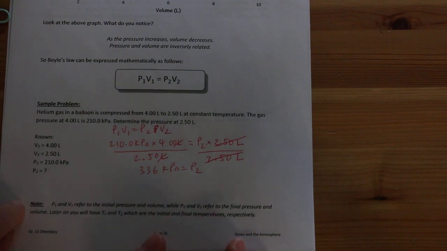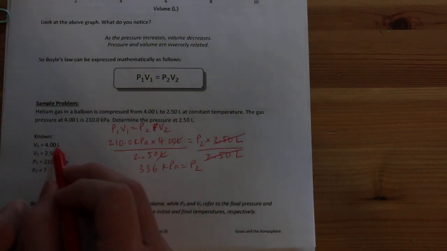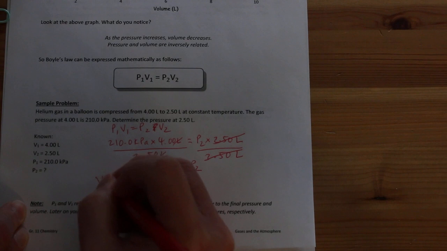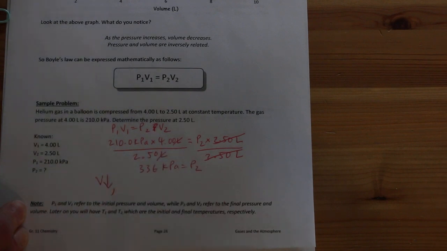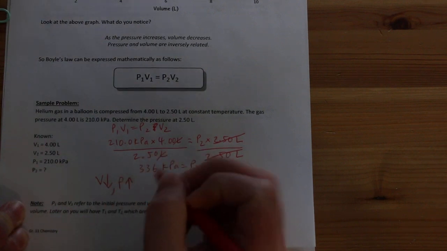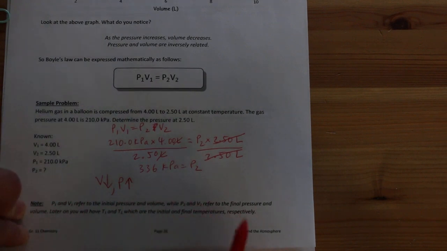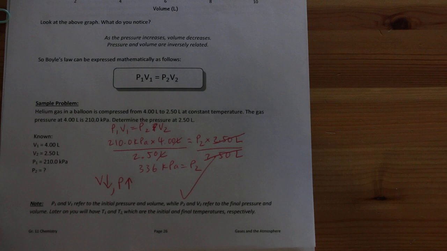So again, let's do a common sense check. We know that our initial volume was 4.0 liters and our final volume was 2.5 liters. So we know that volume went down. And because volume went down, Boyle's law tells us that pressure will go up. And it did, because our initial pressure was 210 kilopascals and our final pressure is 336. So it makes sense.